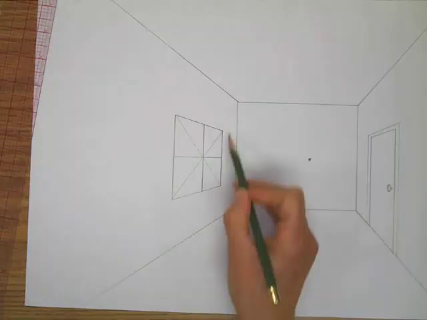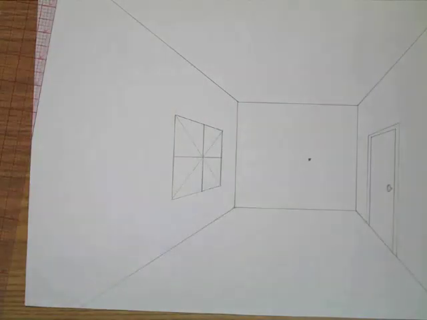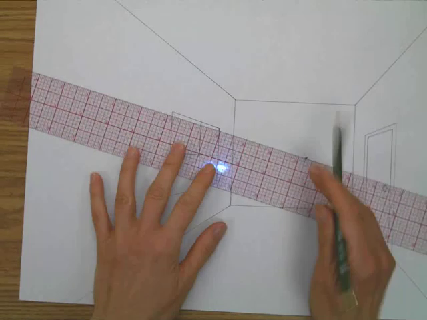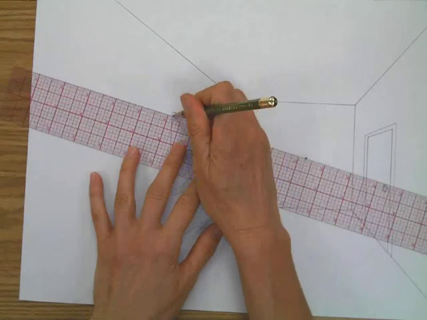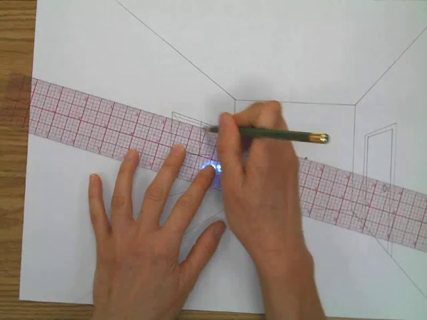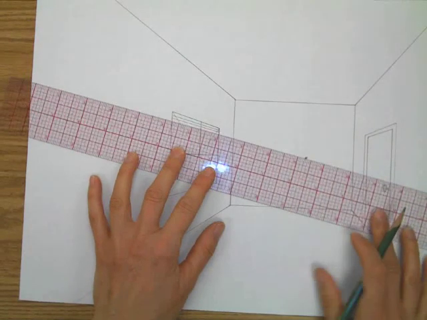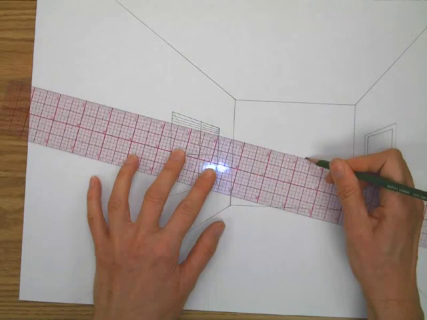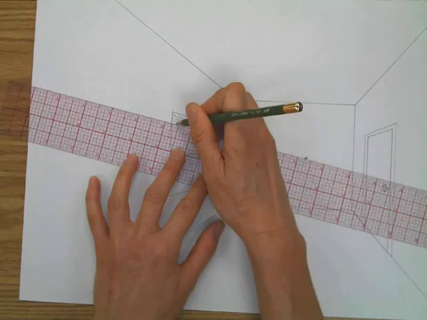You can put trim around your window. You can give it curtains, levelors or blinds. One thing to keep in mind is if you're doing levelors or blinds, all of the lines on your levelors need to go to the vanishing point. So you just need to continue tipping your ruler and checking to make sure it's lining up with your vanishing point as you draw those down.